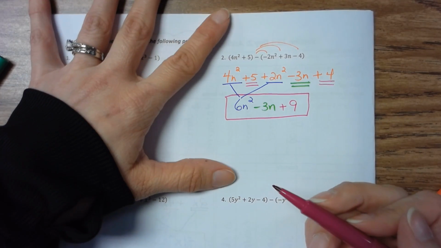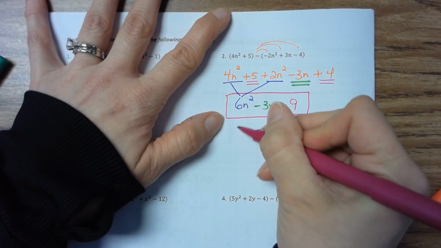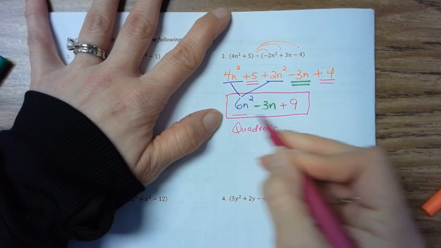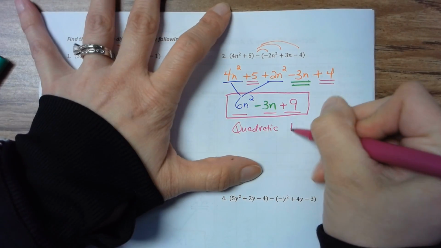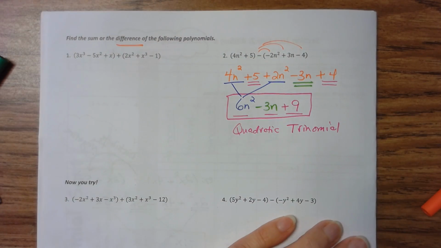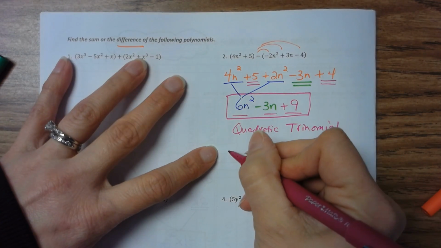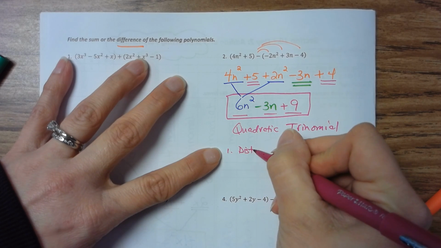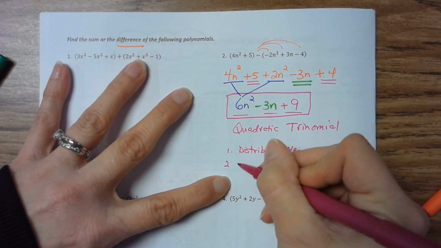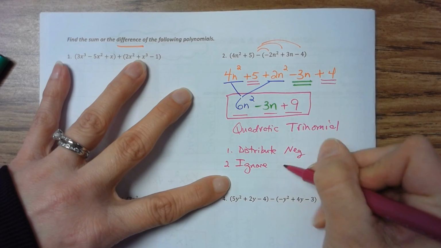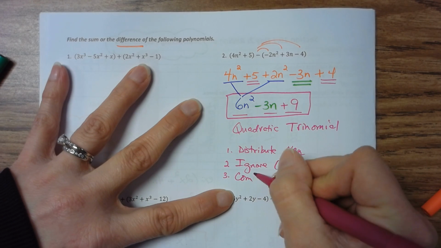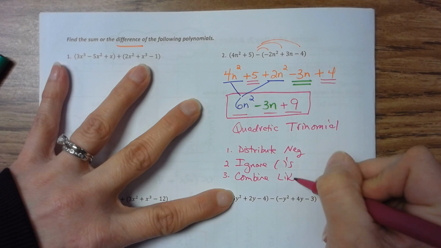Let's just go ahead and classify this for review. The highest power is 2, so you call him a quadratic. And when you have 3 terms, you're called a trinomial. I really hope subtracting polynomials makes sense. Okay, let's just recap. Step 1 is distribute the negative. Step 2, you ignore the parentheses, or you don't write them. And then the final step is combine like terms.